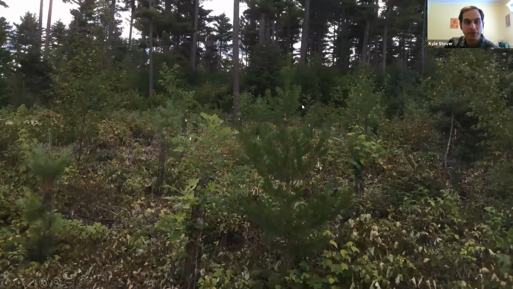This is just a quick picture of the TNC study plot in 2019. They just recently brush sawed it. And overall, it's doing really well with both red oak and bur oak, and that jack pine in the middle is about 5 feet tall.